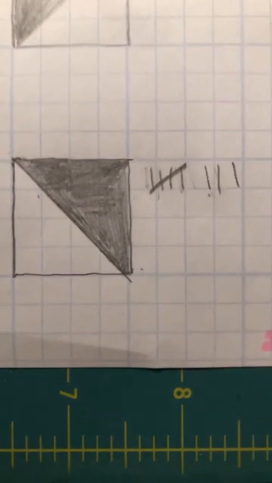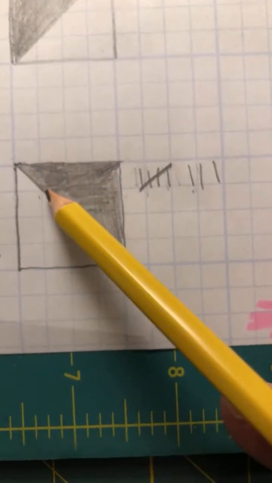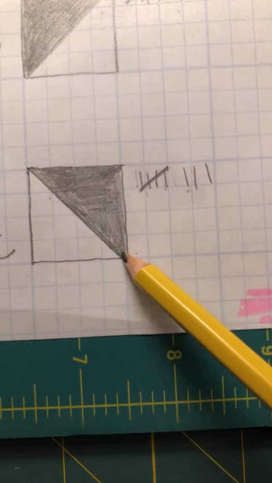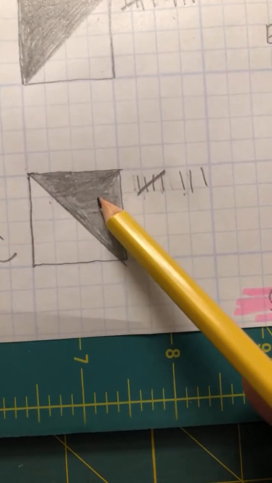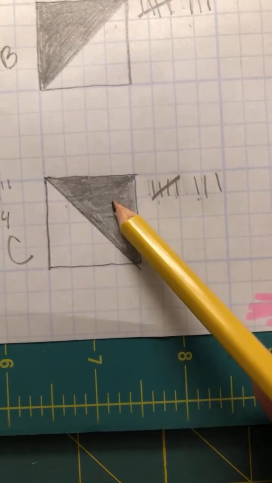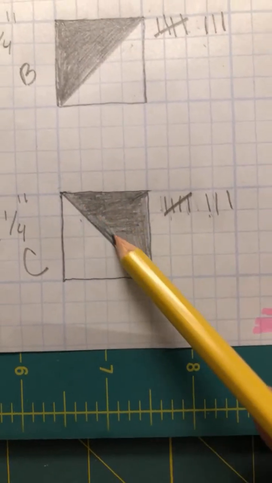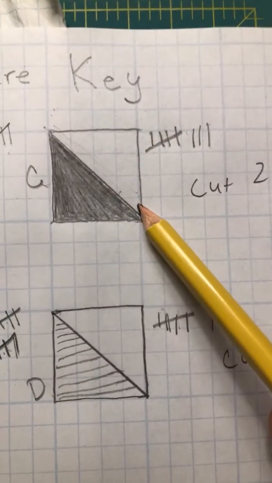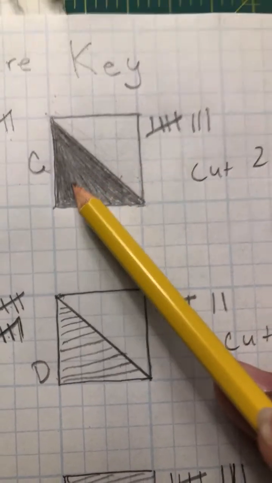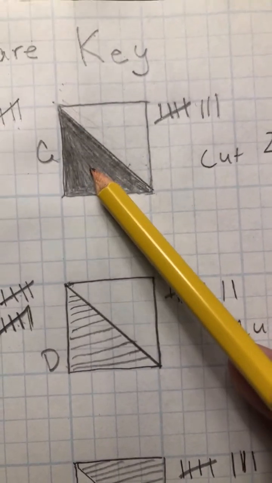So you cut your square in this direction, and you're going to use 8 half square triangles in this position with the cut in this direction, and then you're going to have 8 of C with this fabric, whatever this fabric ends up being in this position.